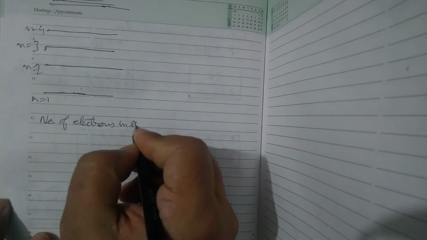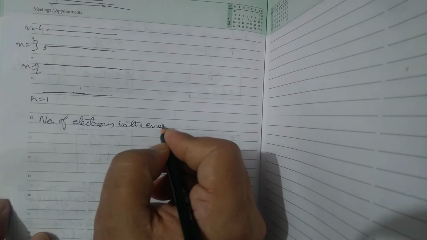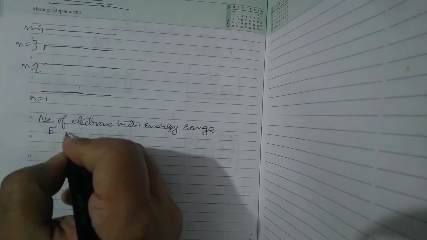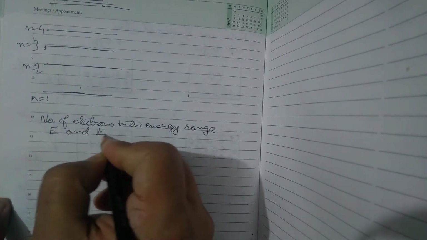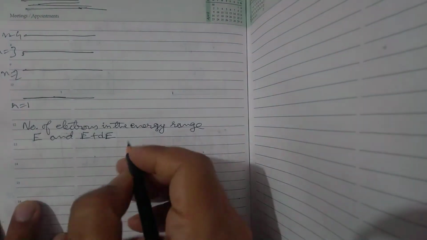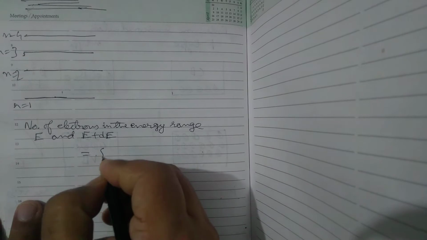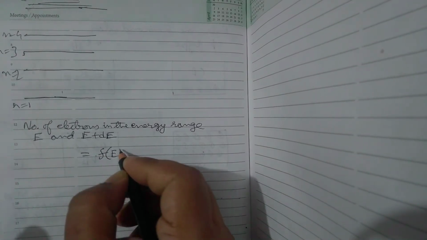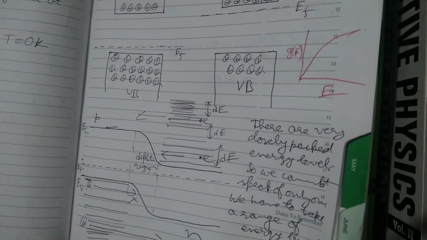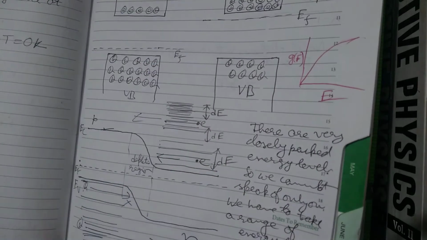So here what you have to do is find the number of electrons in the energy range E and E plus dE. This will be equal to F(E), that means it will depend on the probability. It will also depend on the density of states. These are oppositely related.